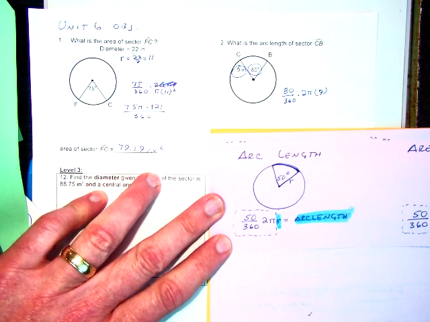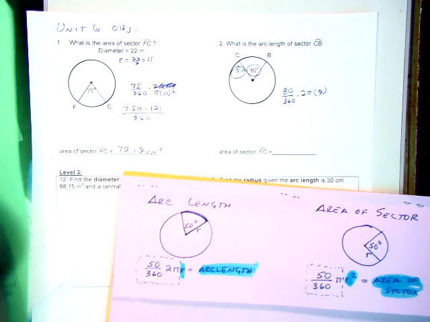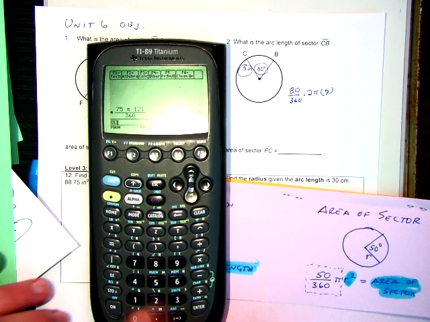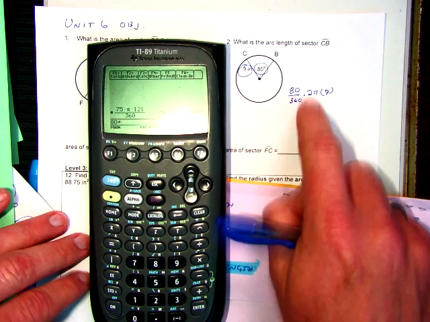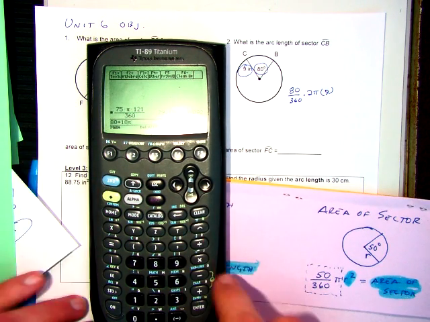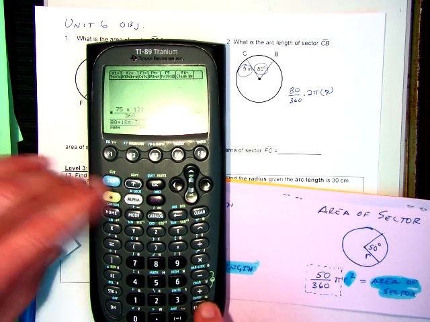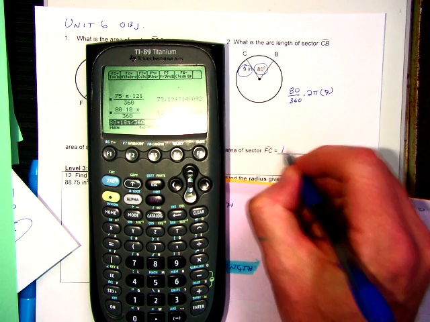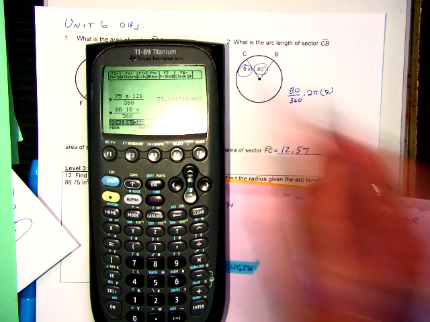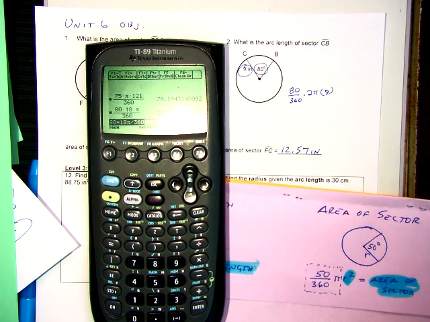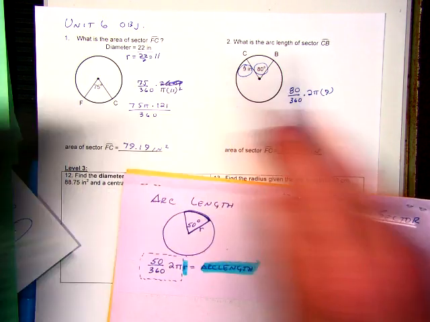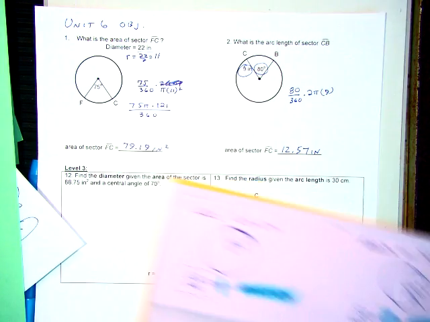I'm going to type this in: 80 times, 2 times 9 is 18, so times 18 pi. Now I'm going to divide the whole thing by 360, and I get 12.57, and since this is inches, this is going to be inches. It's arc length. So remember, for arc length it's 2 pi r. For area of a sector, it's pi r squared.